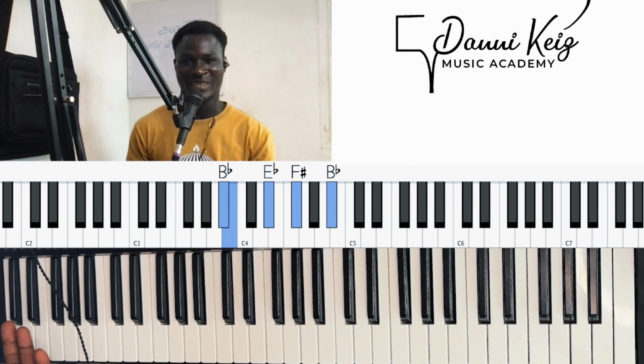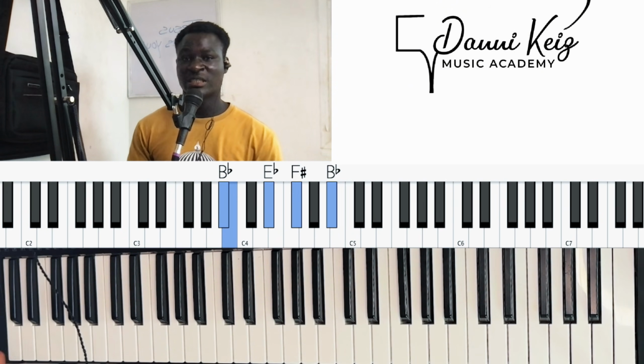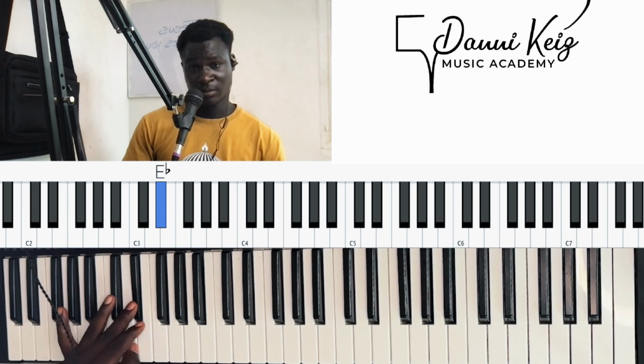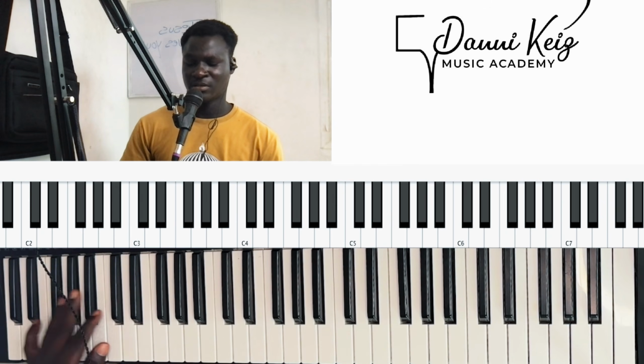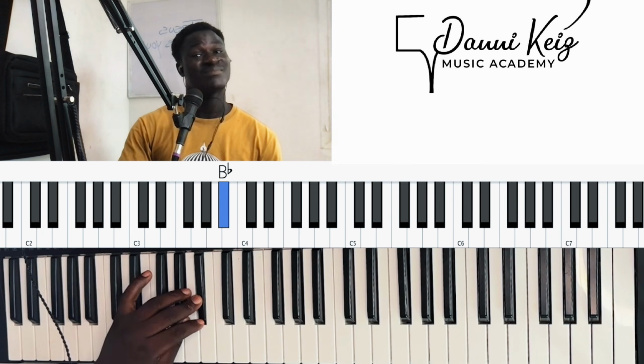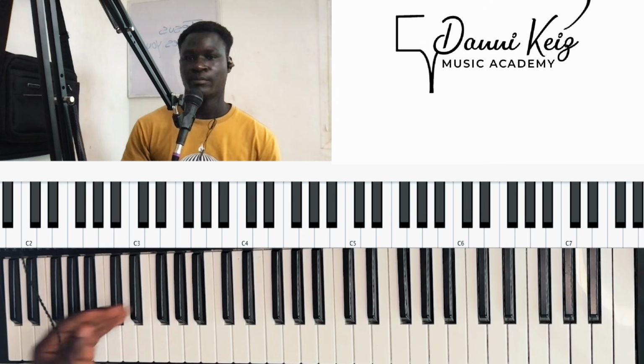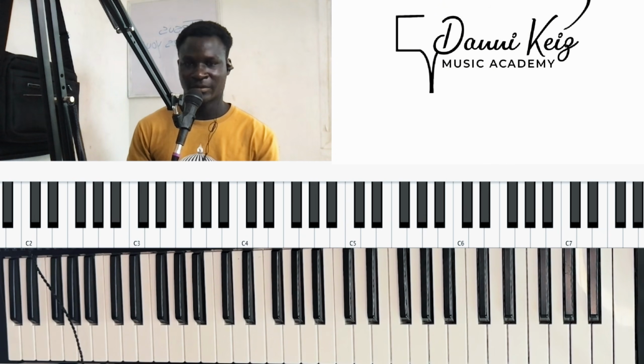Whichever way you want to run it, all right? So you can use different scales. So going on, you can either use a chromatic, you can use a pentatonic, you can use major, you can even use blues. But make sure you land on the target note.